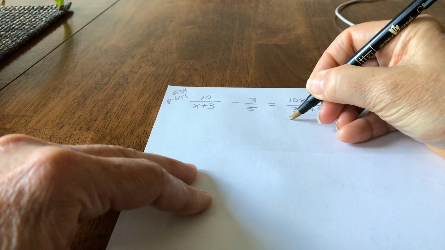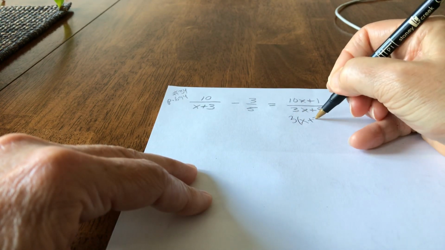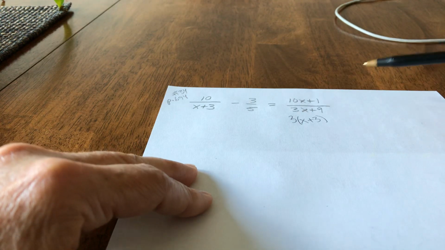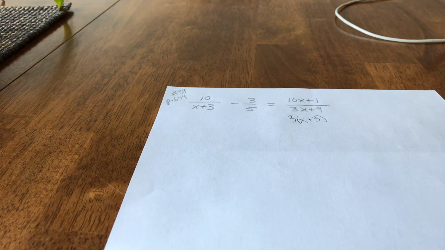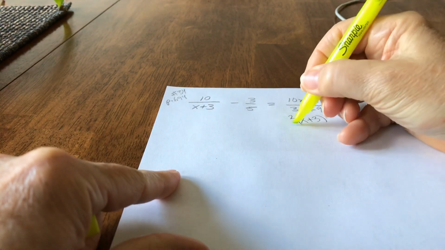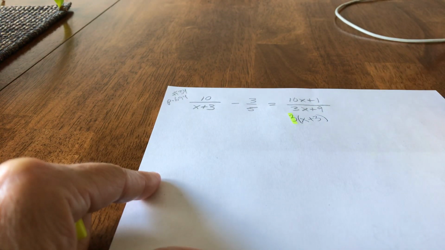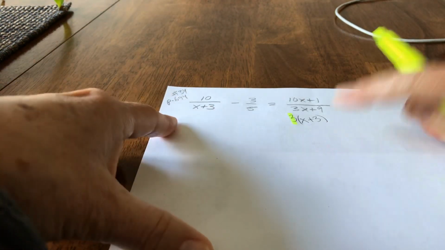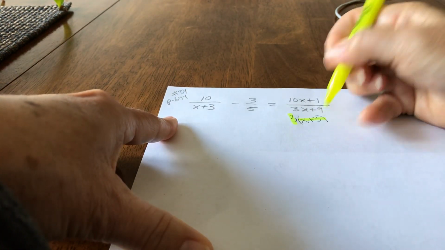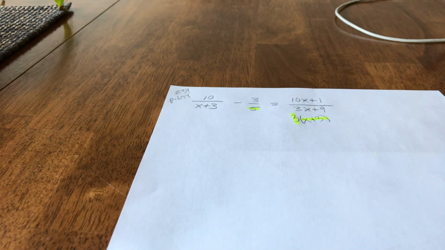So I need to find factors of the denominators first. So I just factored this. My separate factors in these three denominators are, I see a 3. This is the only denominator that has a factor of 3. I see an x plus 3 shared by these two, so I only need to use it once. And I see a 5.